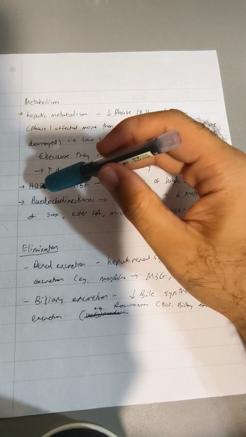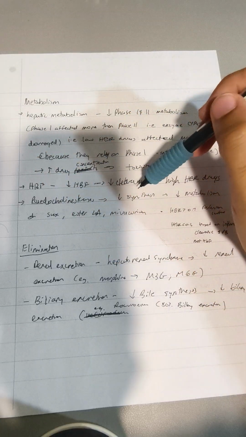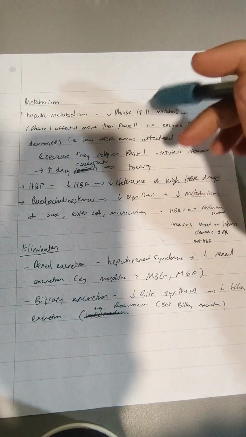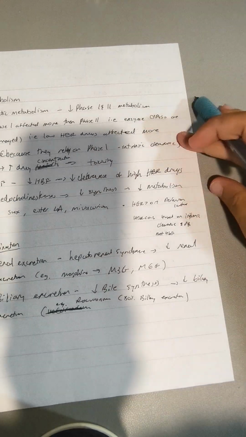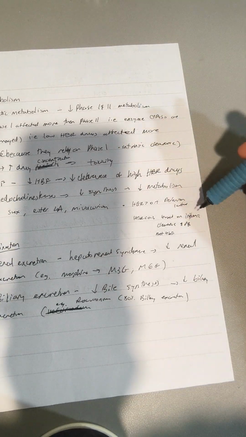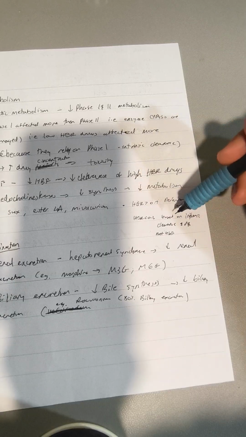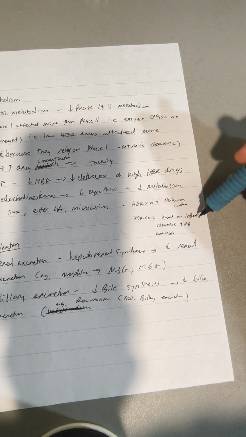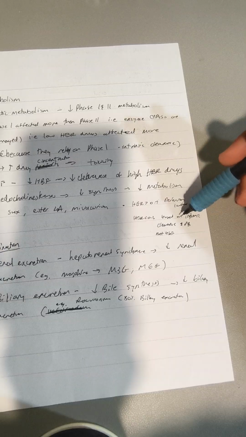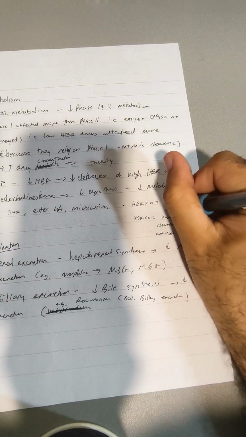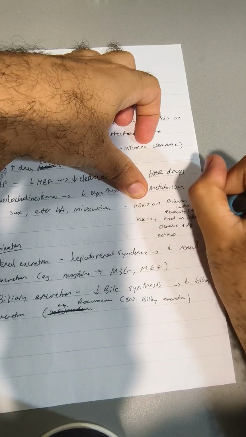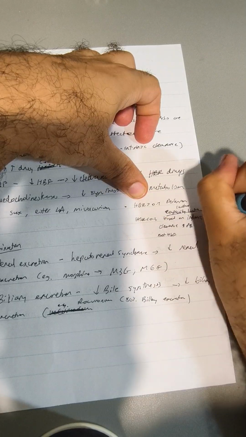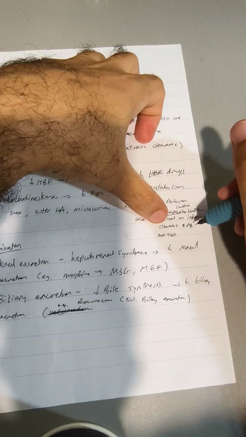So pseudocholinesterase has decreased synthesis, which decreases metabolism of ester local anaesthetics. And this is just a side note: HER greater than 0.7 is perfusion limited, HER less than 0.3 is capacity limited, based on intrinsic clearance and protein binding, not hepatic blood flow.